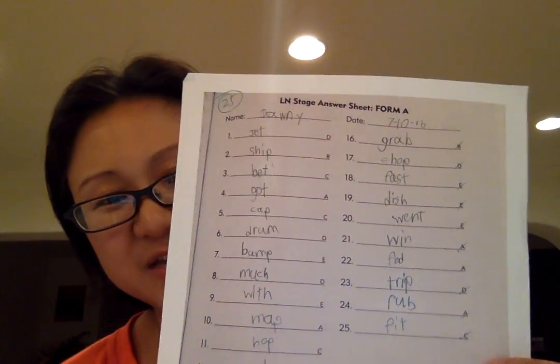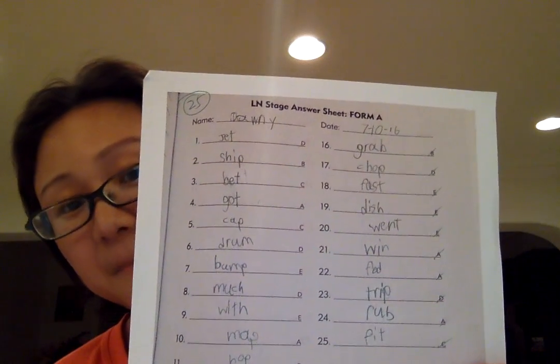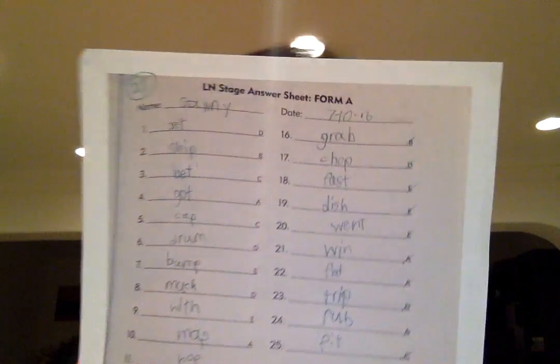We did it on July 10th. And obviously, as you can see, he spelled everything correctly. So, 25 points. That's too easy. And the points, where are the points?